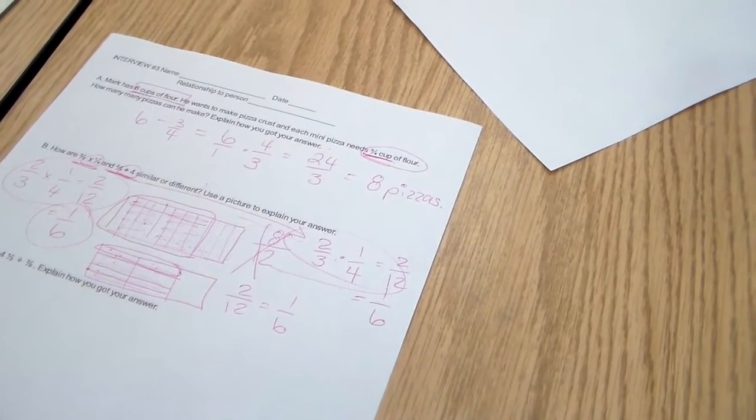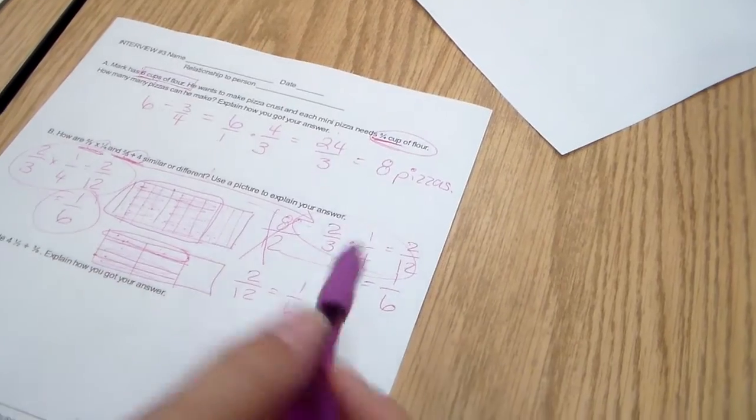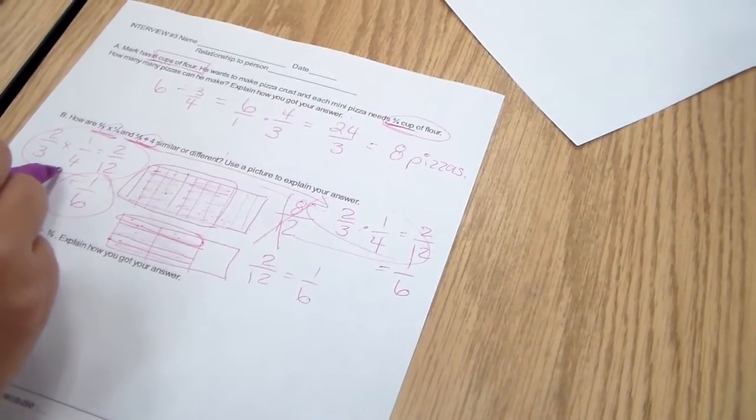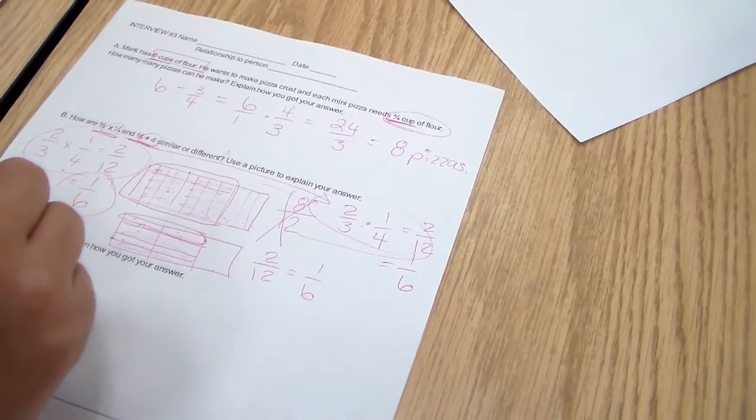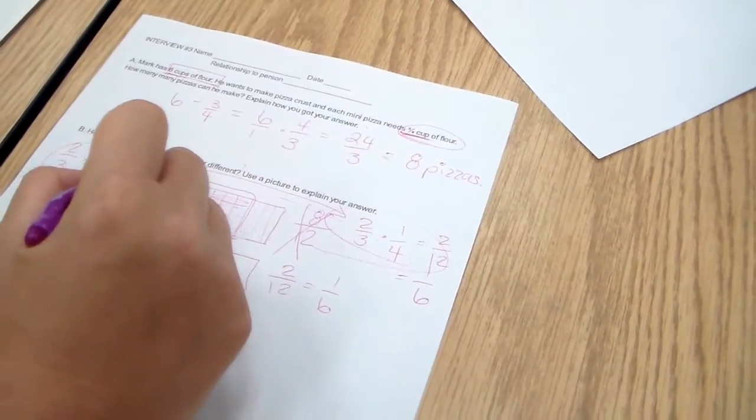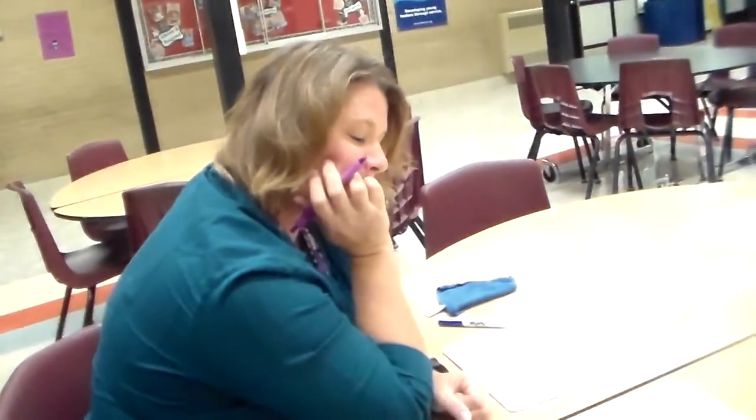Because, well, one way that I can kind of guess that I'm right is because when you multiply by a number that's smaller than 1, your answer gets smaller. When you divide by a number bigger than 1, your answer gets smaller, and I know 1/6 is smaller than 2/3. Okay. So I use estimation. You use estimation. Okay. Do you want to do the next one?